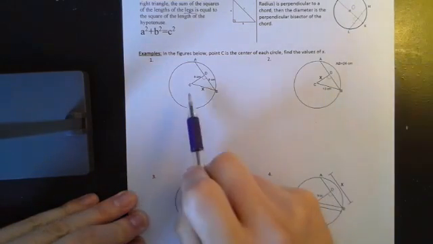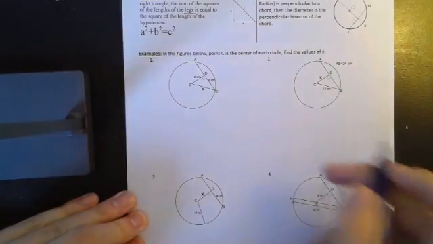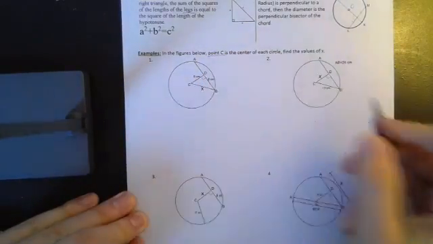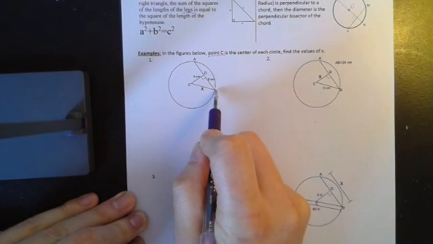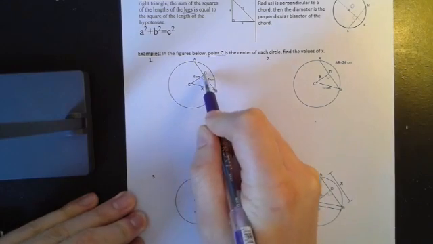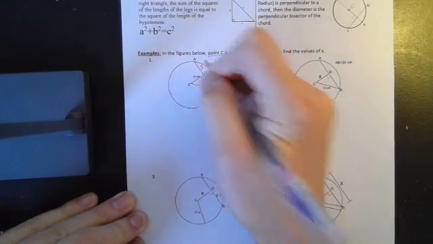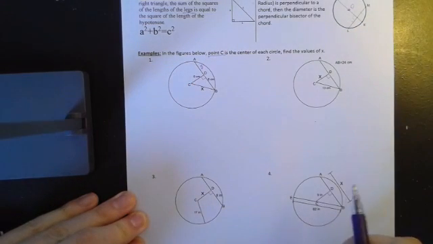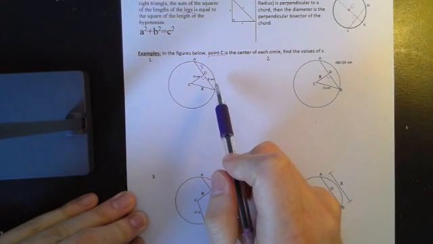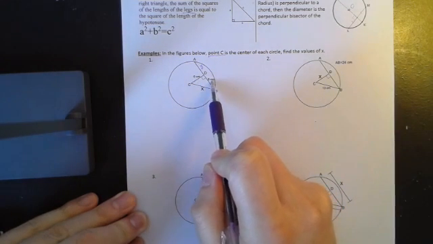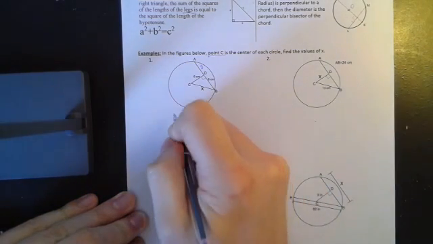So for number one, we're looking for the length of CB, which in this case is our radius. The reason I know it's the radius is we're told that point C is the center of each of the circles below. So that means that CB is our radius. We see that CD is perpendicular to AB, meaning that both AD and DB would be 8 centimeters. So we know that the two legs of our right triangle here are 6 and 8. Our hypotenuse is x. So we're going to set this up using the Pythagorean theorem.